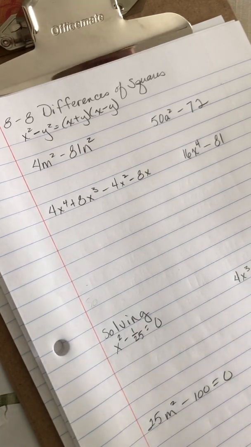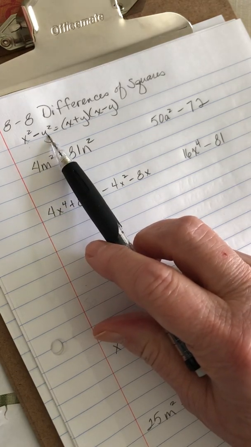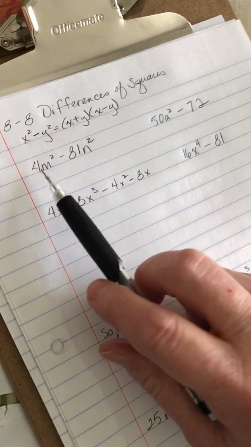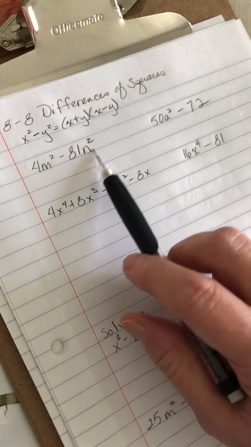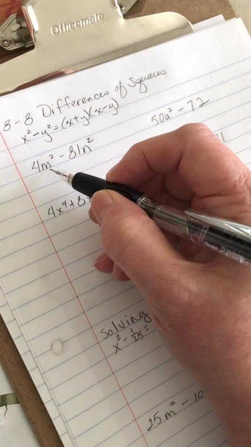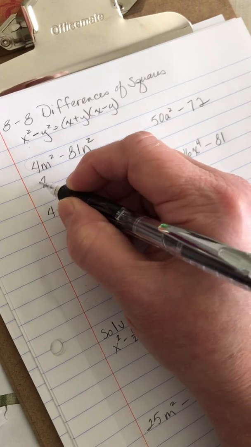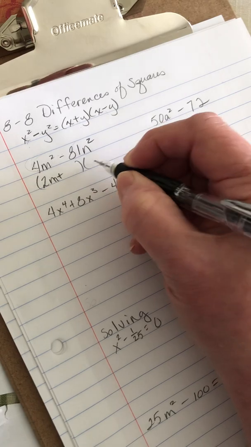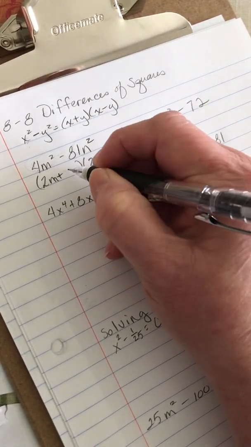This is one of my favorite patterns because when you have a square minus a square, all you have to do is think square roots. One with a plus, one with a minus. So when I look at this, this is a perfect square. This is a perfect square. It's got a minus in the middle, so it fits the pattern. So I'm just thinking the square roots. The square root of 4m squared is 2m, so I'm going to have a 2m plus and a 2m minus. The square root of 81n squared is 9n.